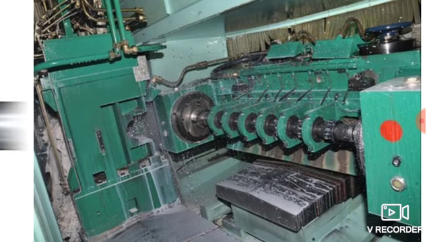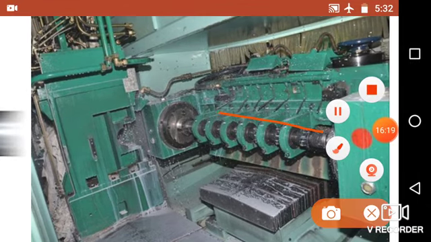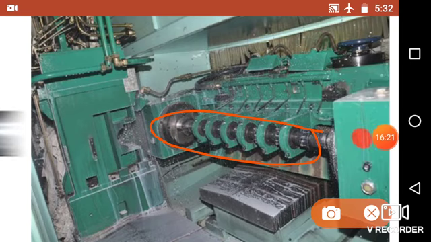So here you can see the arbor of the machine. Over this arbor, different cutters are mounted. Here you can see 5 to 6 different cutters mounted over the arbor, and with these cutters you can simultaneously remove the material or machine the component.